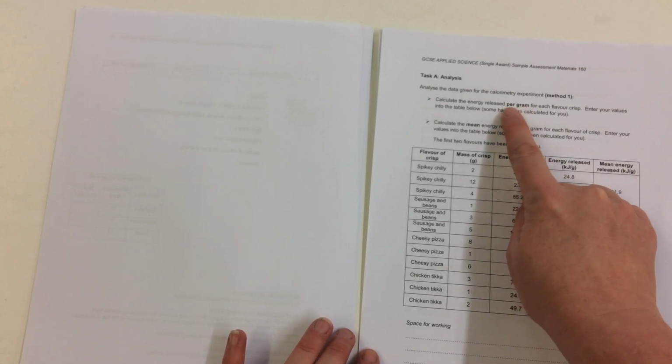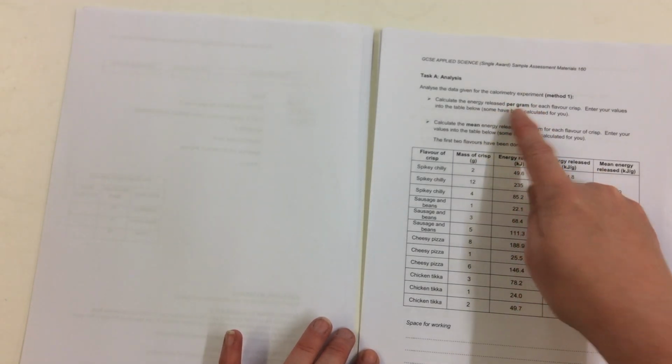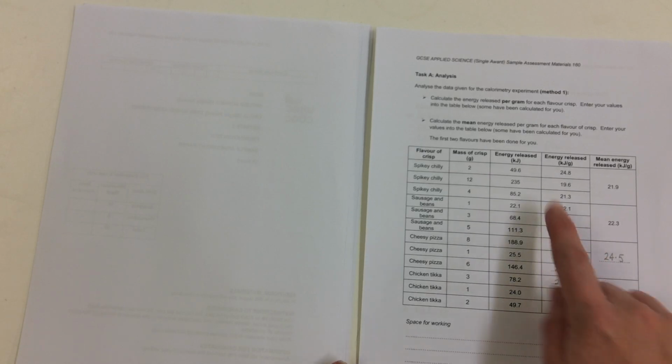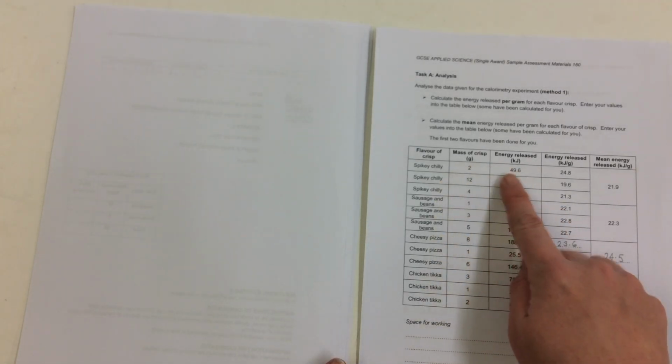In this section, you're actually expected to analyse the data, perform calculations, etc. So task A says calculate the energy released per gram. Per gram is in bold, that's really important, obviously. Enter your values into the table below. So here we've got the energy released per gram, and these values were missing from the table initially. You can see we've still got mass of crisp and energy released like the first table that we were shown.